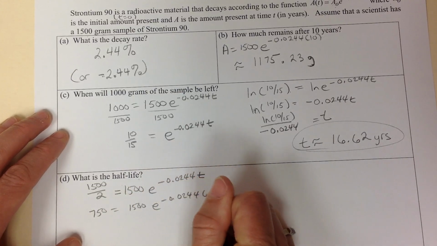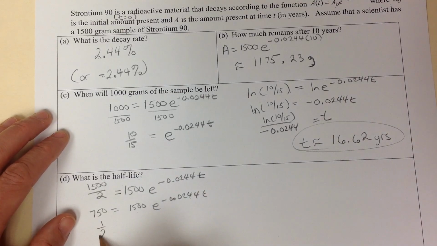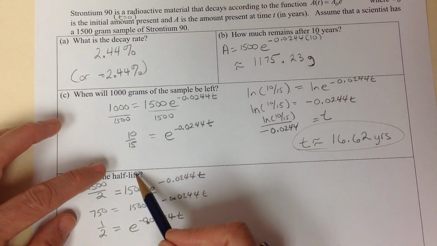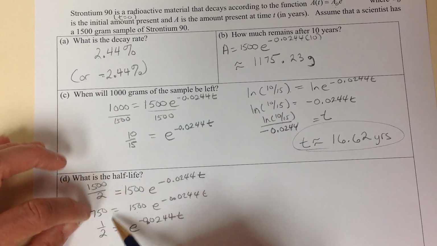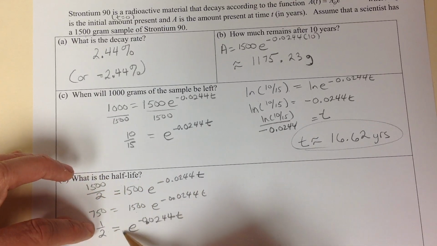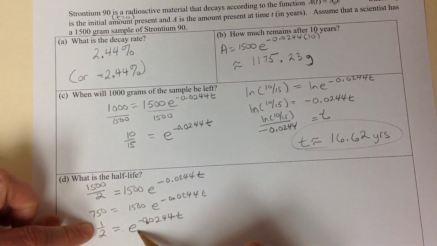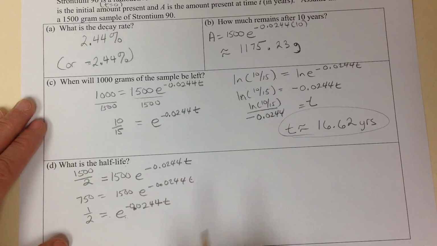Now, exponential equation. To solve, first step is divide by 1,500, and what do you know? Over here you get half. Very similar to doubling, tripling time with an exponential equation. I don't even need to know that I started with 1,500. I could cut right to a half equals just the exponential with no number in front. But you can certainly go with the amount and then do that as well.